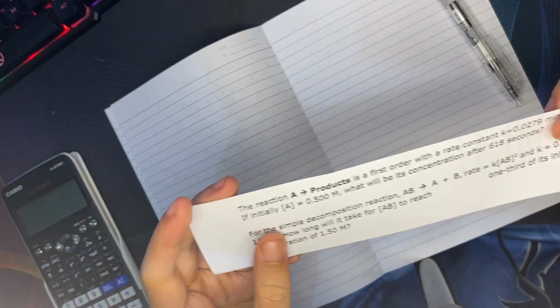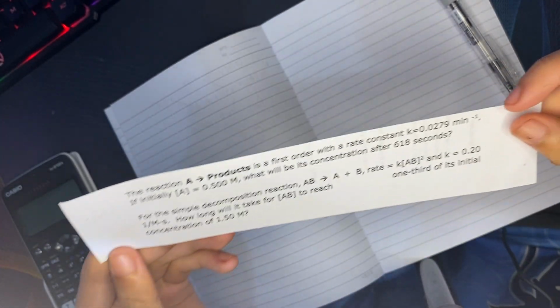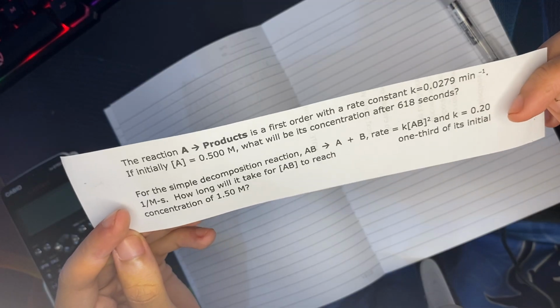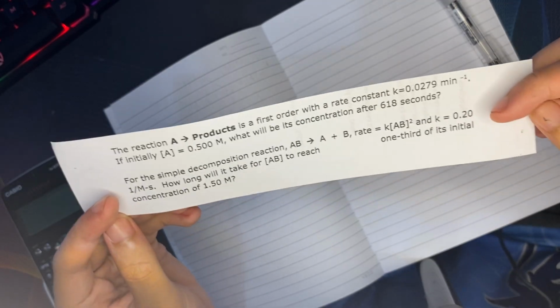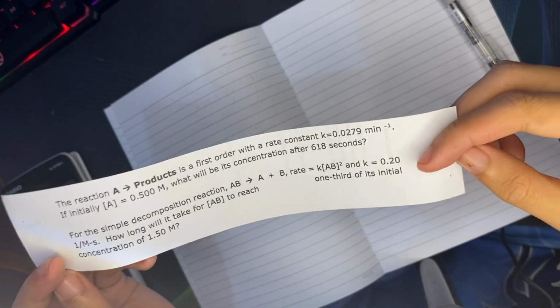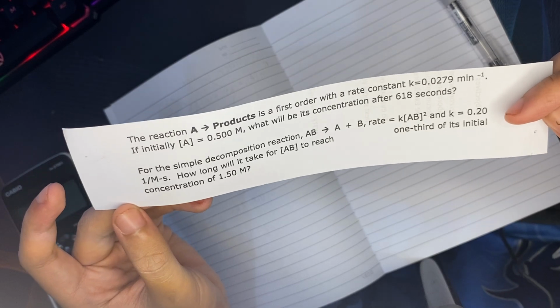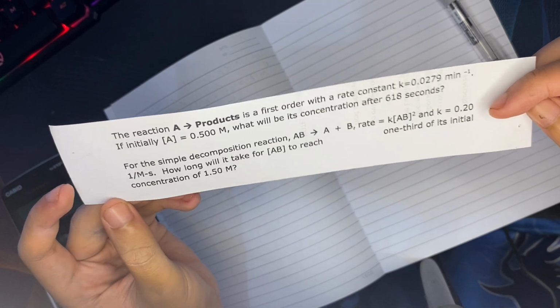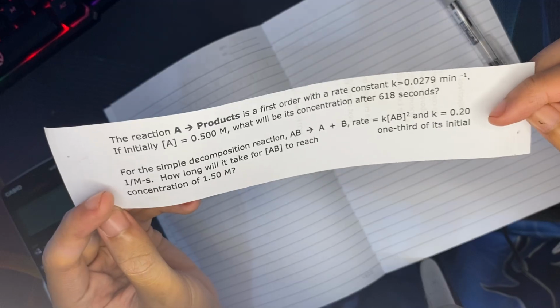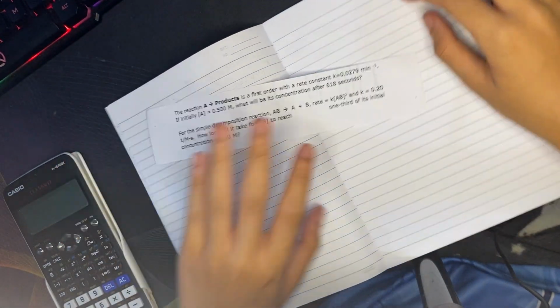So I have here this one. The reaction A produces products and is first order with a rate constant k equal to 0.0279 per minute. If initially the concentration of A is 0.500 molar, what will be its concentration after 618 seconds? Now, again, this is first order according to the problem.